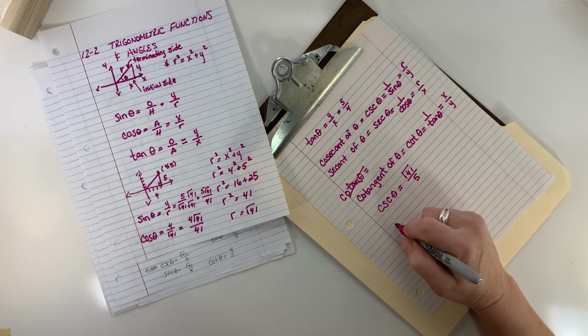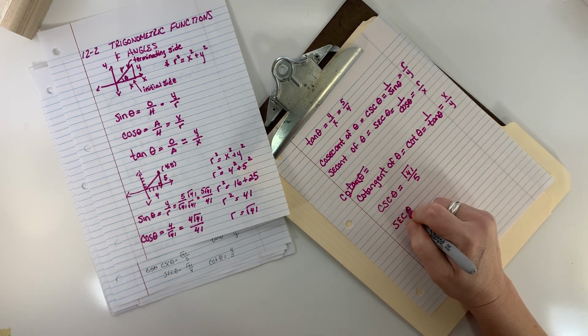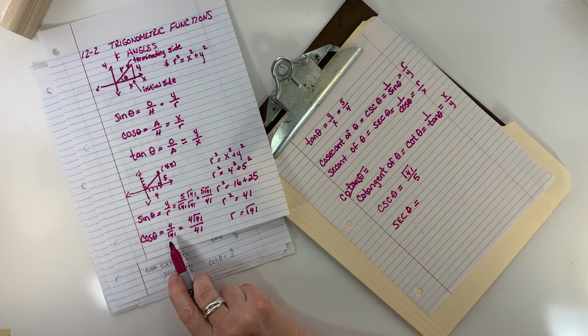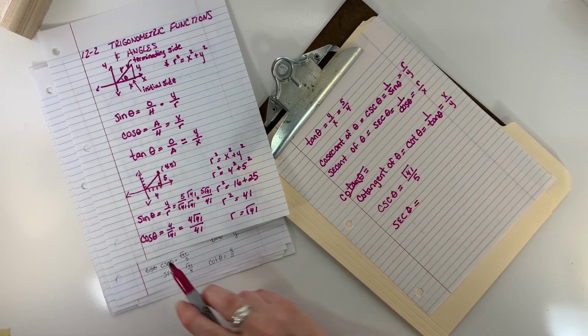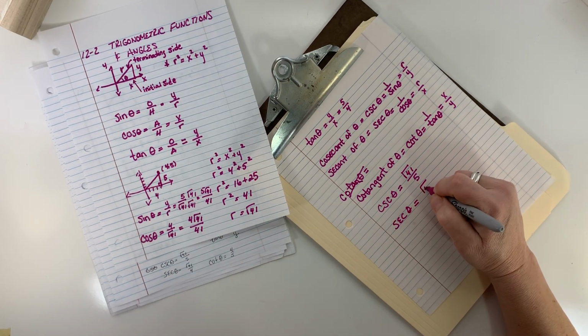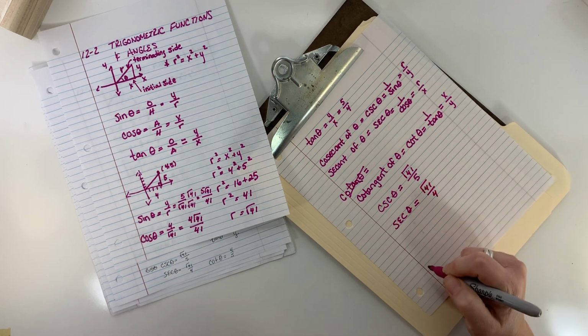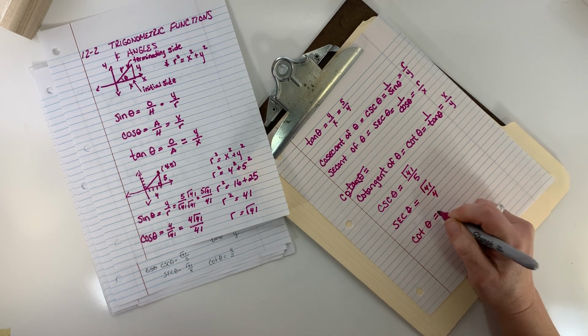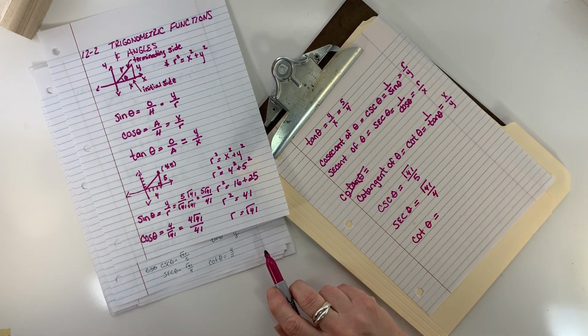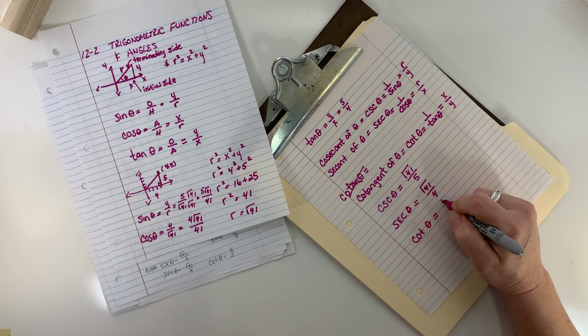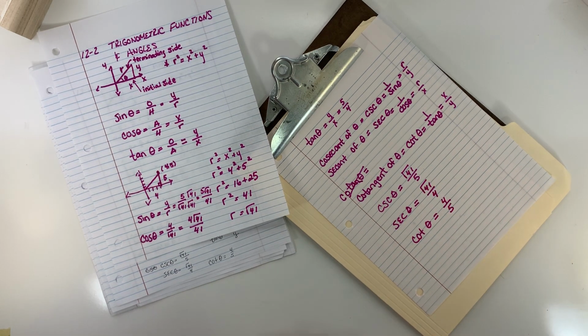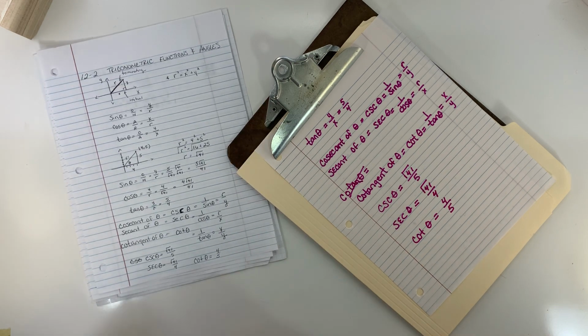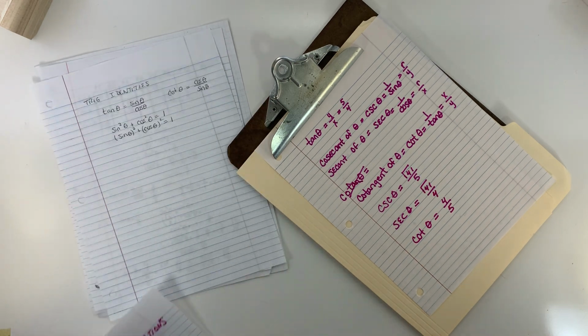All right? So the secant of theta is equal to, we go back and look at the cosine. The cosine was 4 over the square root of 41, so it's going to be the square root of 41 over 4, okay? And the last term is the cotangent of theta. The tan of theta was equal to 5 over 4, so the cotan of theta is equal to 4 over 5, okay?